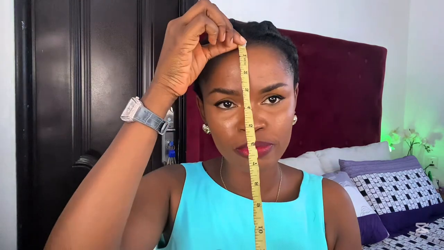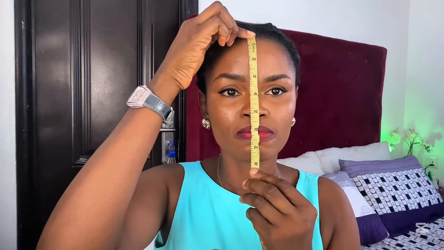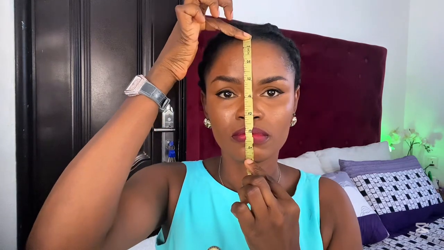Then the next thing you're going to be measuring is the length of your face, which is simply from this place down to this point. So that's the length of the face. Now these are the things you're going to note. Once you're done measuring all of this, let's get into defining what our face looks like. So now that you've gotten your measurements, let's keep that aside and see what this actually means.